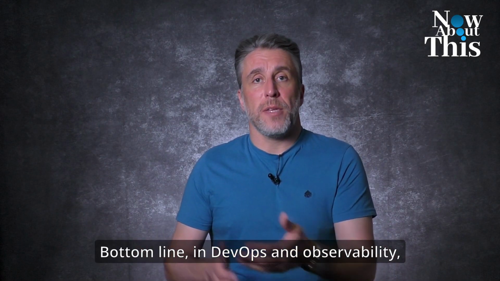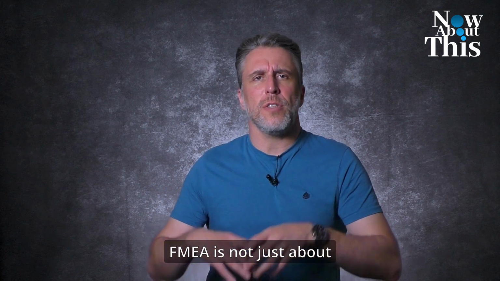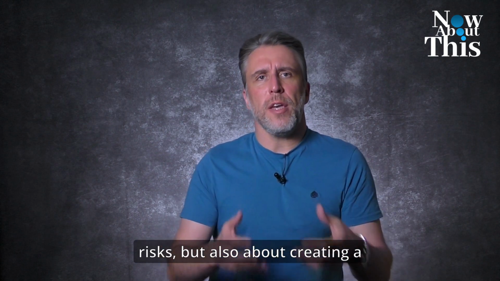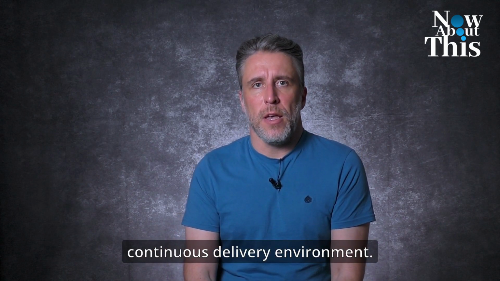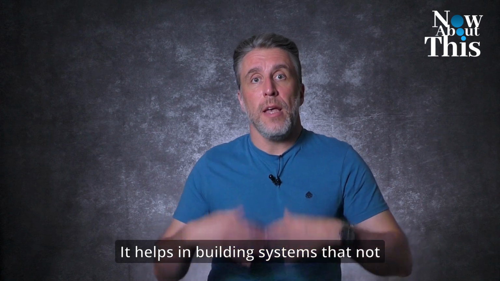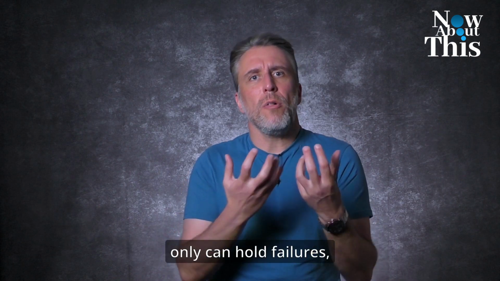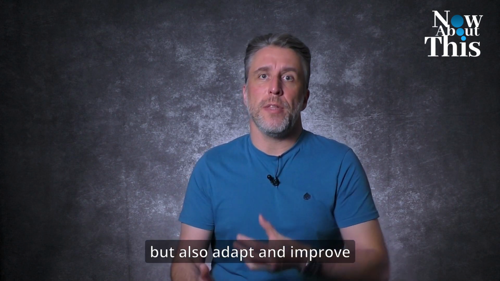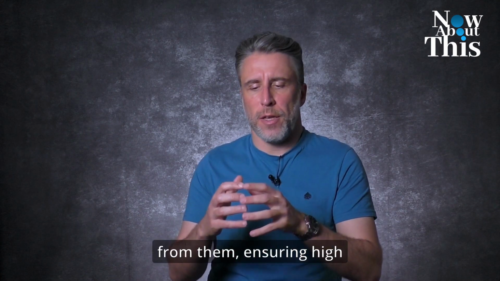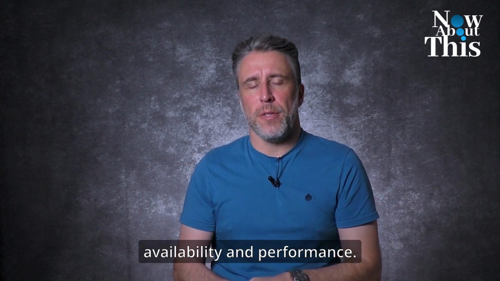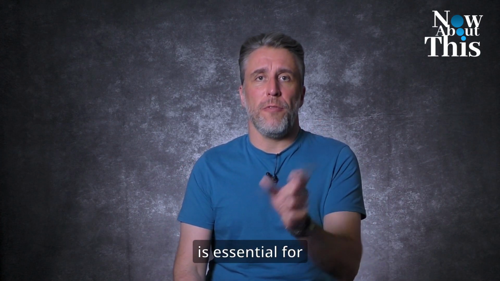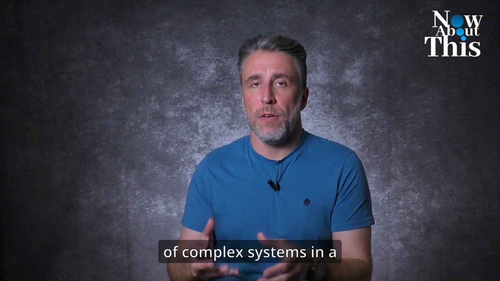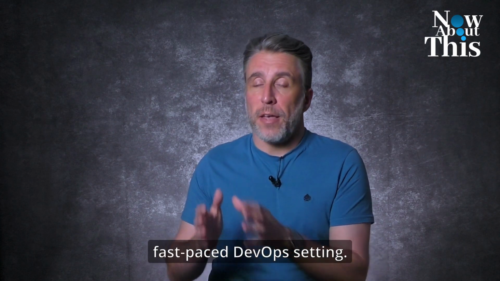Bottom line, in DevOps and observability, FMEA is not just about identifying and mitigating risks, but also about creating a resilient infrastructure that supports dynamic and continuous delivery environments. It helps in building systems that not only can withstand failures, but also adapt and improve from them, ensuring high availability and performance. This proactive risk management approach is essential for maintaining the reliability of complex systems in a fast-paced DevOps setting.